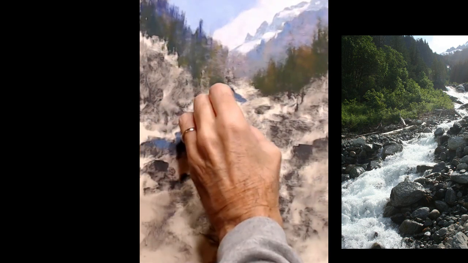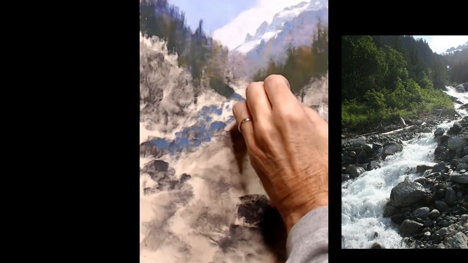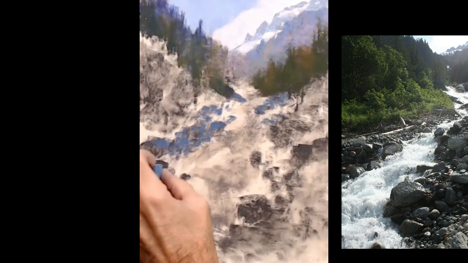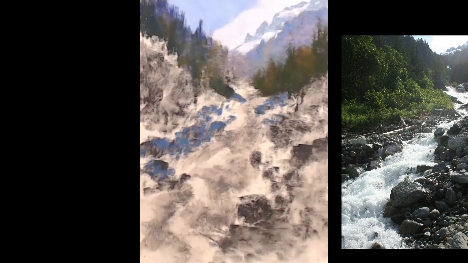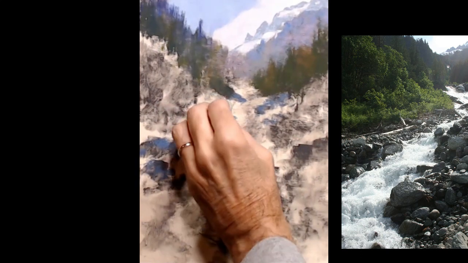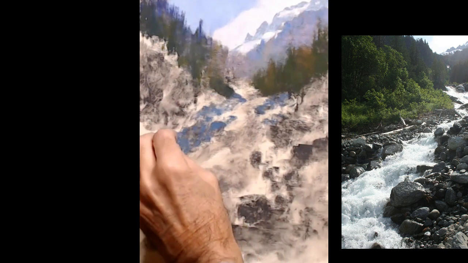Getting the rocks down now. Again, I like a mid-value blue, sometimes a very dark blue, almost a blue black, to use for the basic shaded areas of boulders. And there's a lot of rocks in this particular scene, so we want to at least start building color on top of the values as we've defined those values.